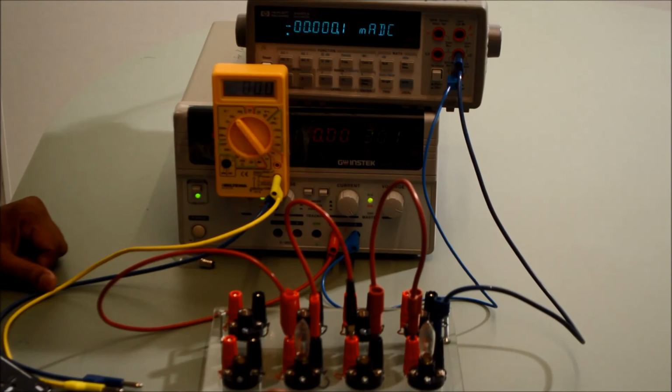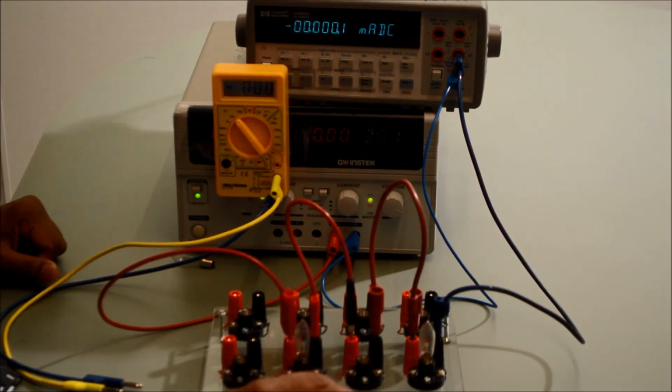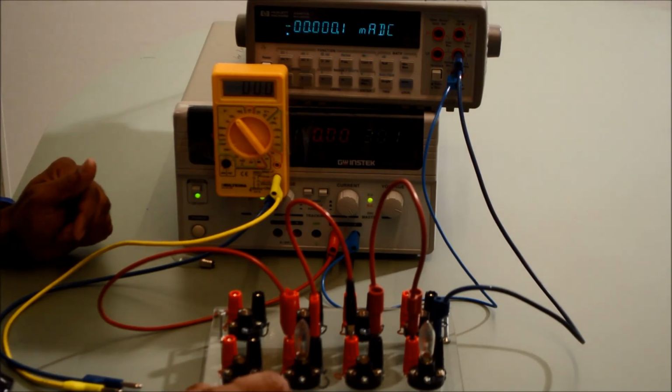Alright, I would also want to show you what happens and how it looks like when we have parallel connection. But that will be done in the next film.